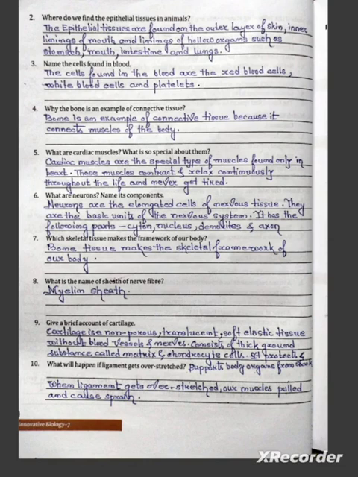Now coming to number 3, name the cells found in the blood. The cells found in the blood are RBC, that is red blood cell, white blood cell or WBC, and platelets. Platelets are also known as thrombocytes, which are generally responsible for clotting of blood. Now coming to number 4, why is the bone an example of connective tissue? Bone is an example of connective tissue because it connects muscles of the body. Since it is connecting one part with the other, that is why it is regarded as a connective tissue.